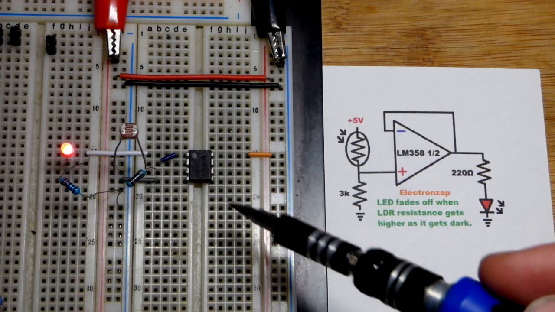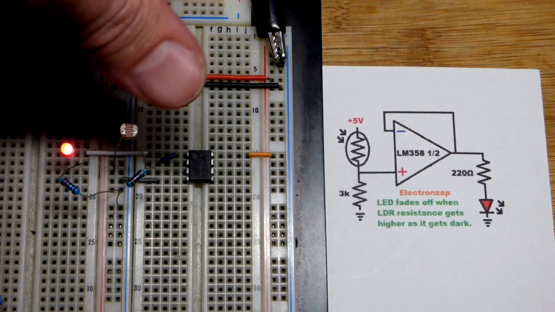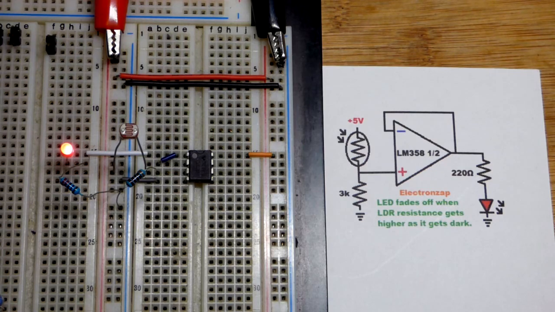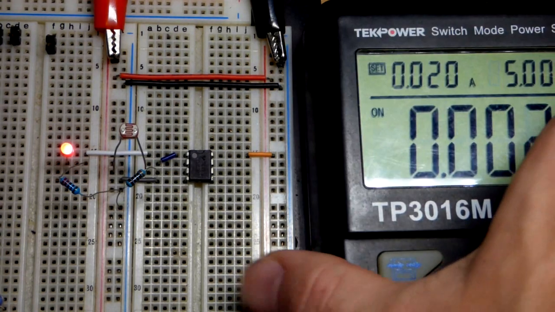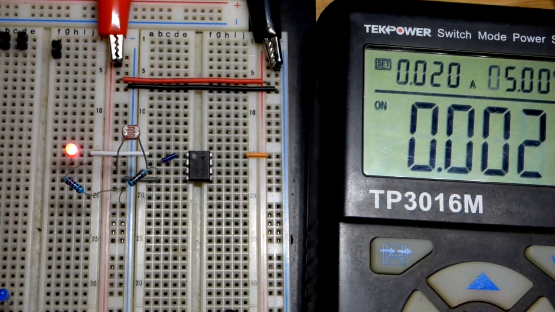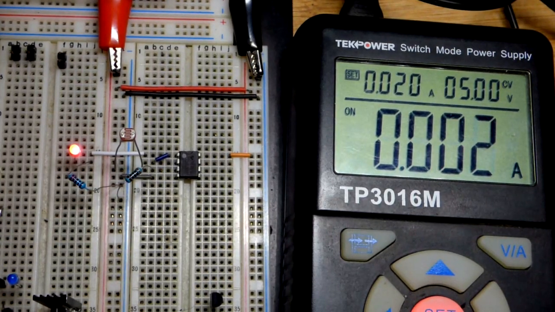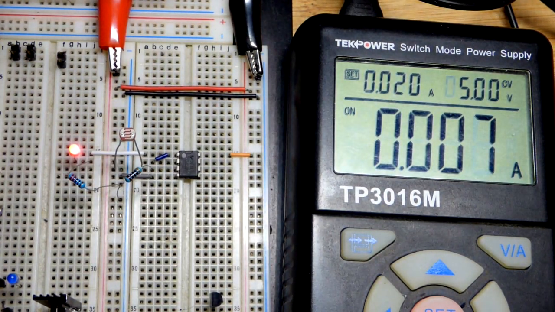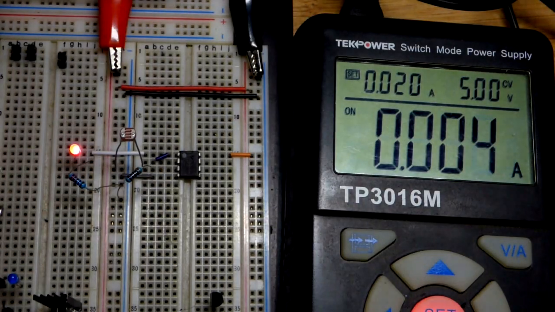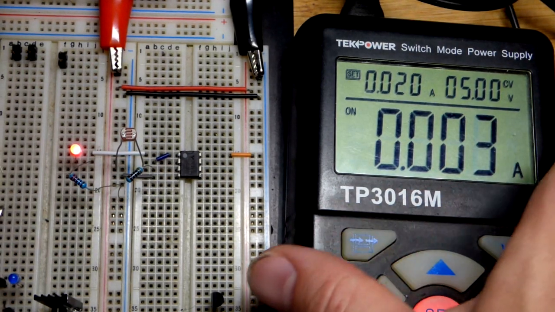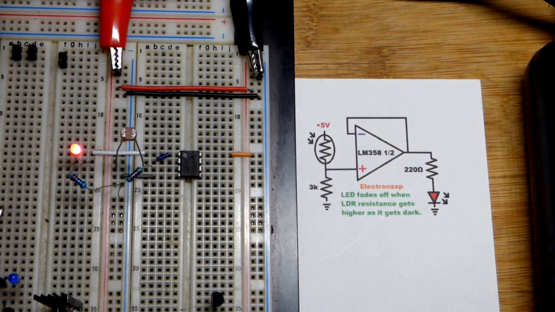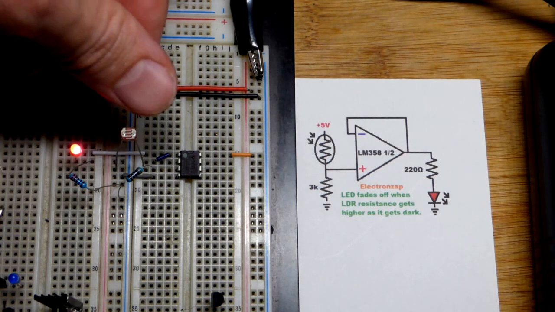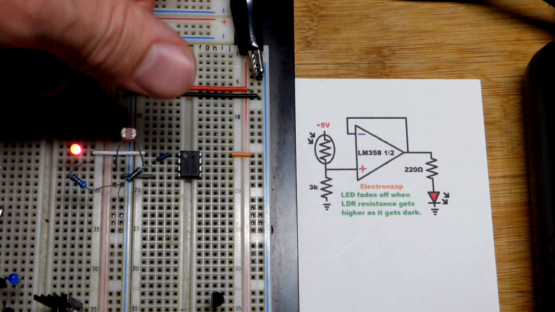So now in this video we have a circuit where the LED gets dimmer as it gets darker out. So we'll move this over here. The lamp is not at its brightest setting right now. I thought it was. There we go. I brightened it. You can see we got more current. So the LED is getting dimmer, but you can't really tell because there's the light. But you can see when I darken it, it fades off right there.